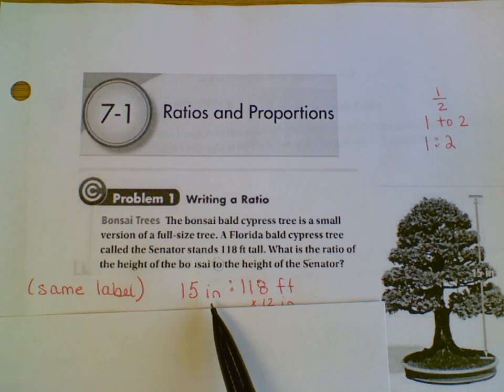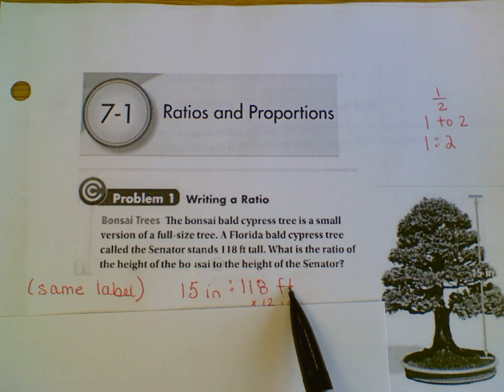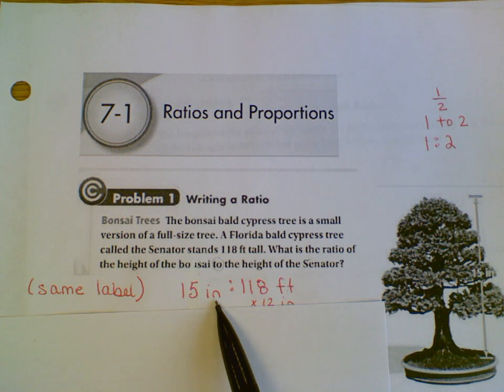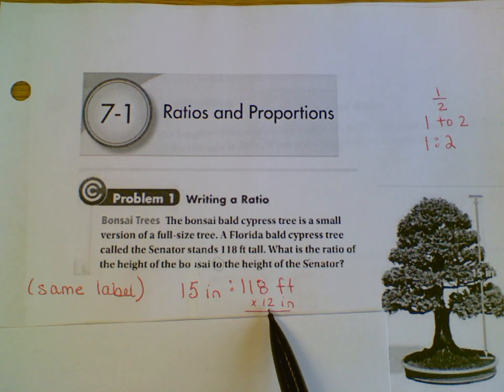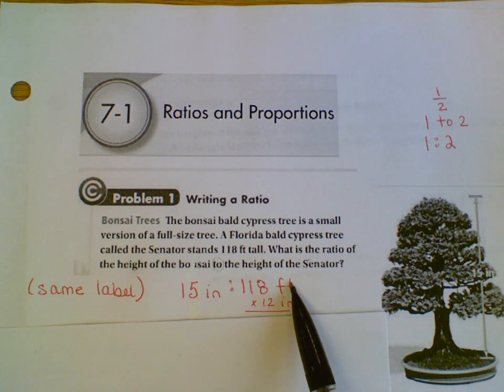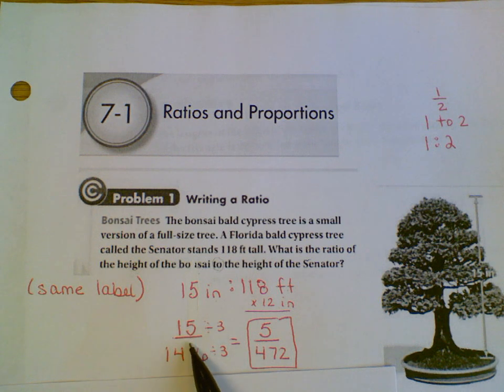Now, notice that they have different labels. They always have to be in the same measurement. Since this is in feet, I'm going to have to convert it into inches. So I would take 118 times 12 inches, since there's 12 inches in a foot. And so I would end up getting 15 to 1,416.